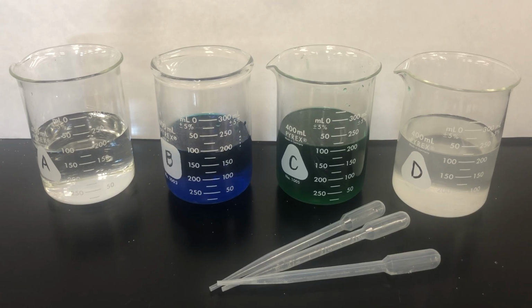So the first thing I did is I gathered up these items and prepared them. So we have the beakers, and they are filled with A is clear tap water, B is blue tap water, C is green very salty water, and D is clear very salty water. The tubes that you see in front of the beakers are called pipettes. So I'll use the pipettes to mix the water together.